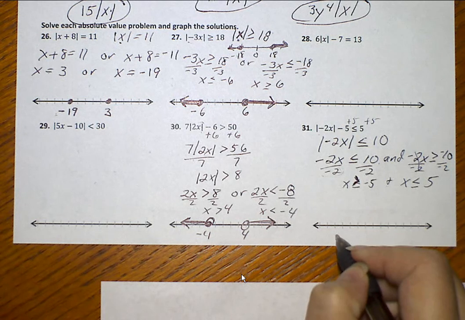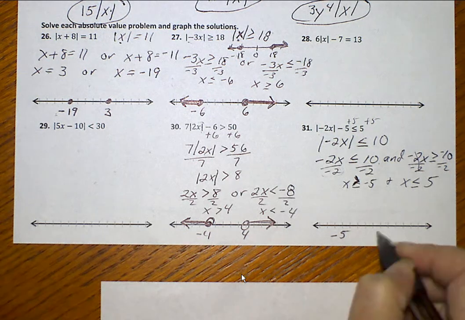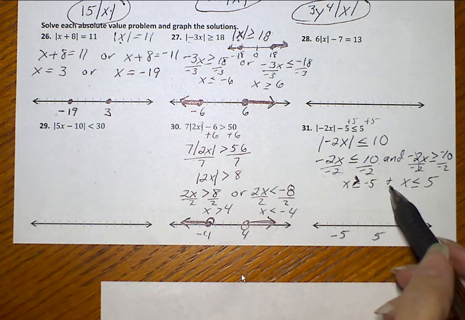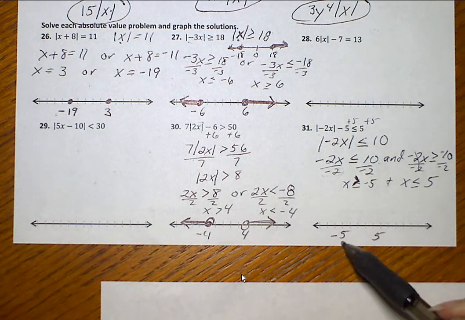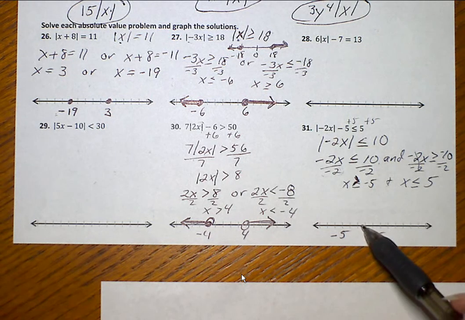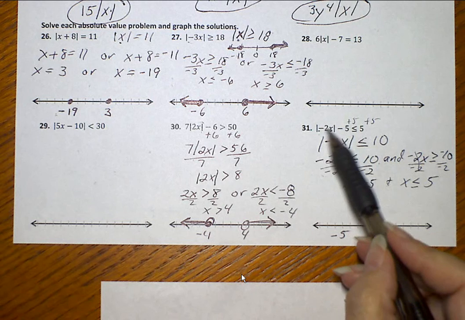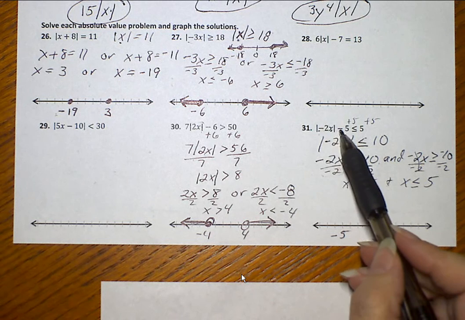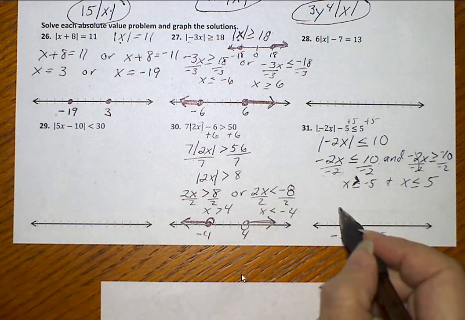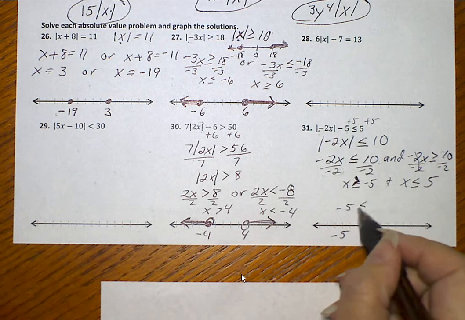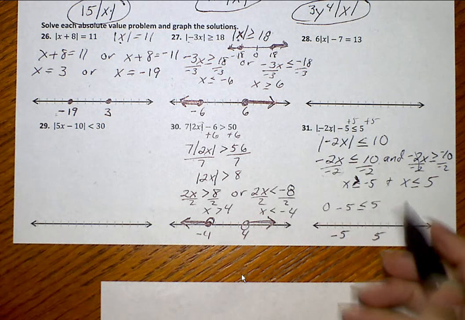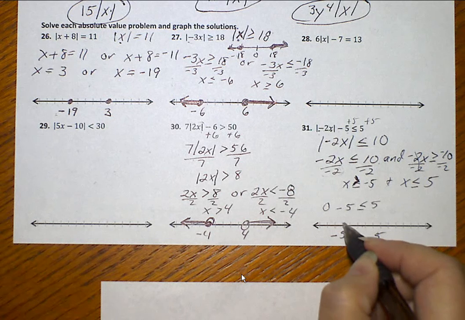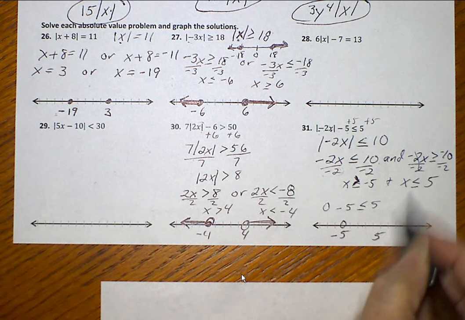Now say you're still struggling to decide, is it and or is it or? One thing that you could do is pick a number between them. So like say 0. So we have 0 times this is 0. So 0 minus 5 would be negative 5, is less than or equal to 5, because we put that 0 in, which is true. And you always shade true. So we're shading between it.